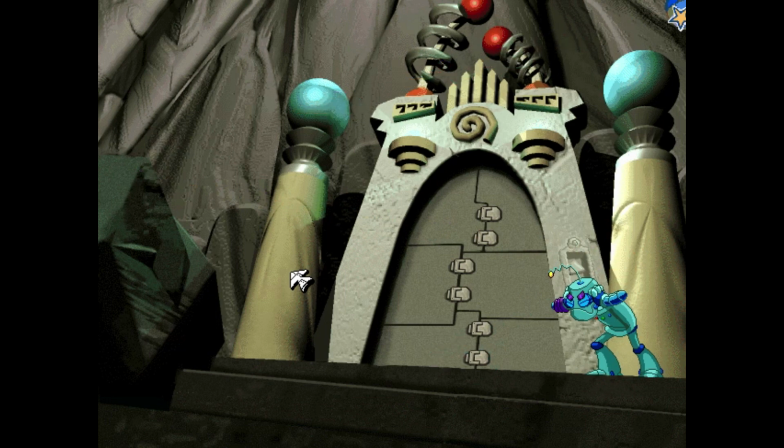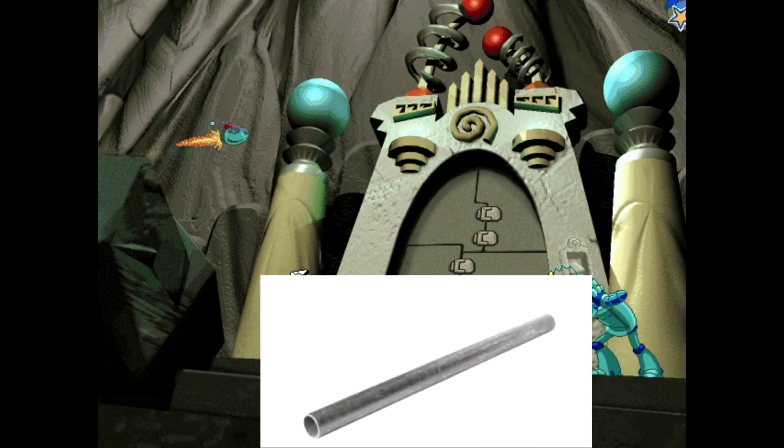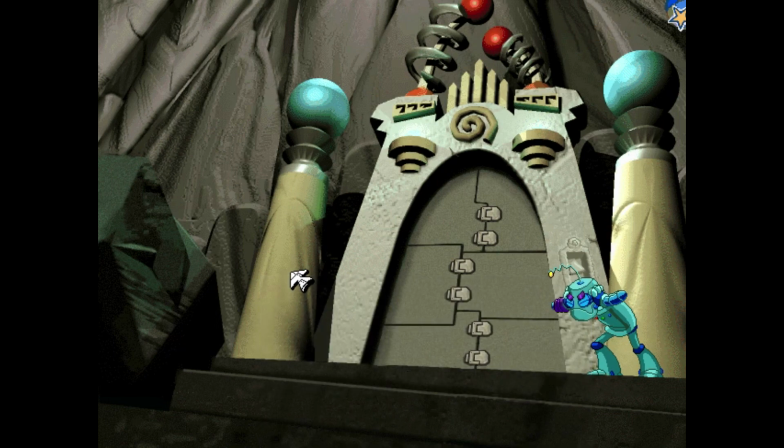Wait a minute, is that the meme metal pipe? Oh my god, it totally is!